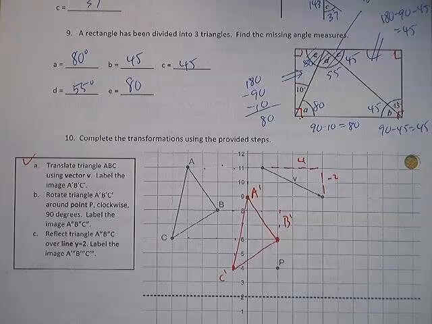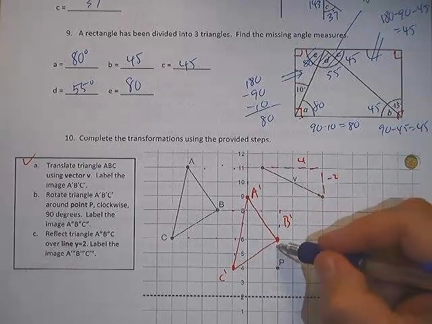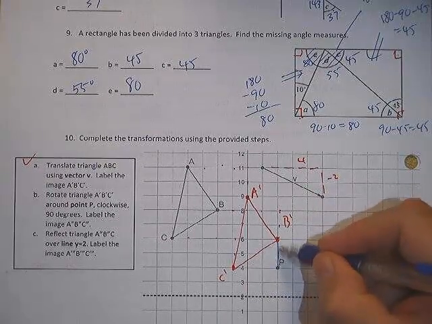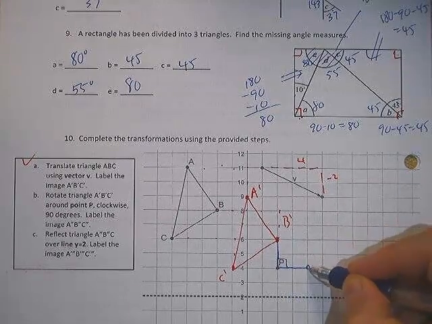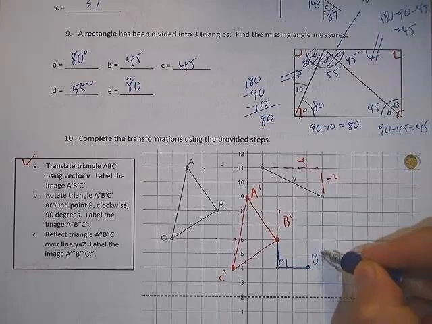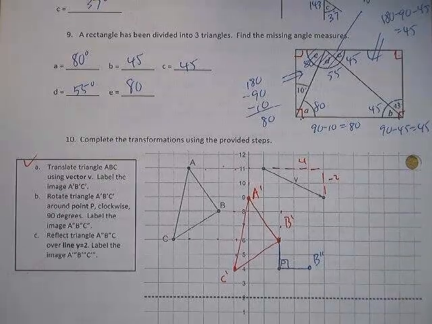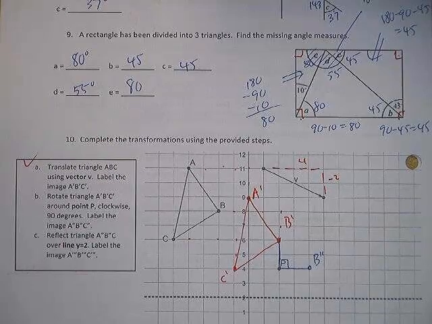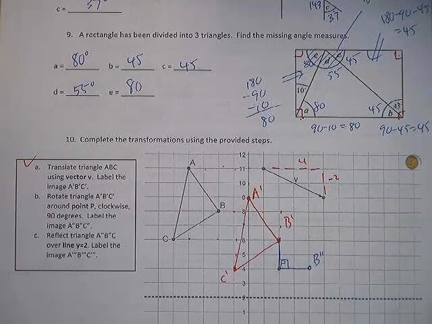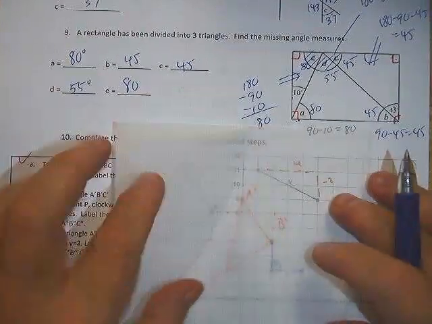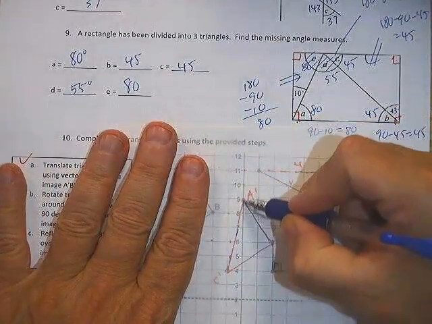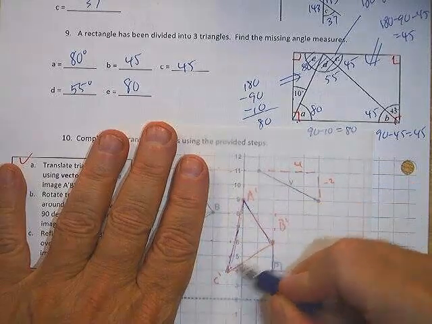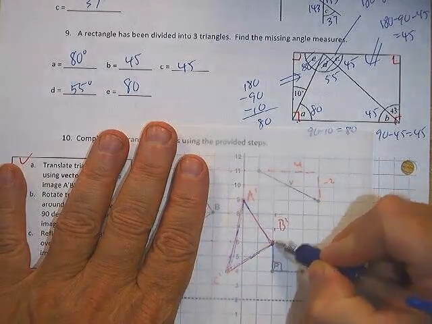Then we're supposed to rotate 90 degrees clockwise. So that means from here to here, that's a length of 2. So if I go this direction to make a right angle, a length of 2, then I know B double prime will be at that location. So sometimes if I'm given a 90 or a 180 or even 270, I will actually draw in the angle so that when I'm rotating, I at least know that I've ended up where I'm supposed to.